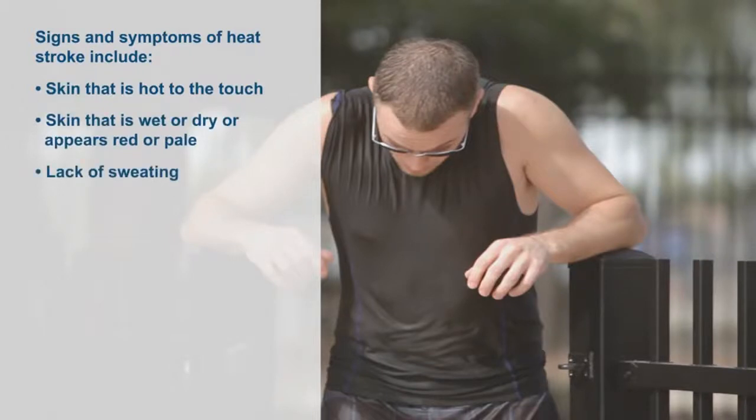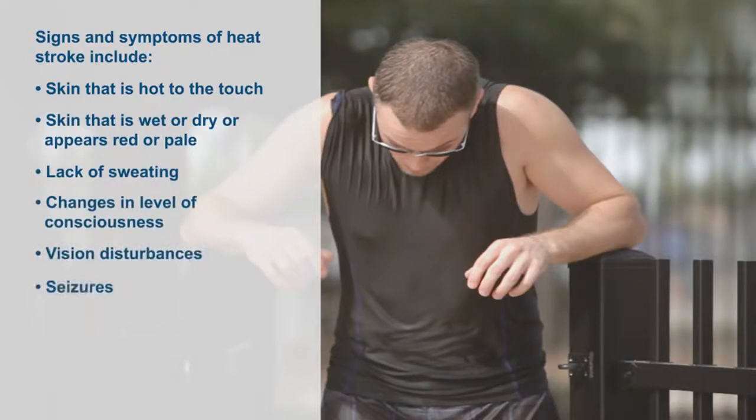The person may experience changes in level of consciousness, vision disturbances, and seizures. The person may vomit, experience rapid and shallow breathing, or a rapid, weak pulse.